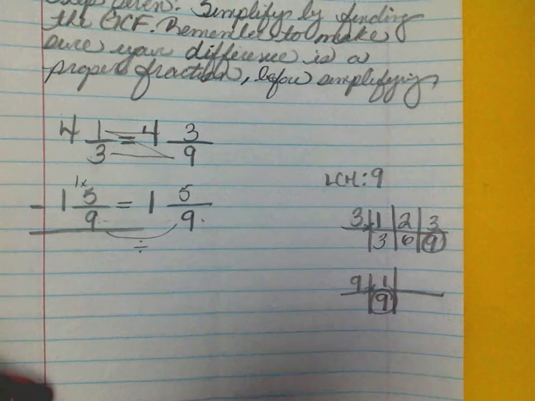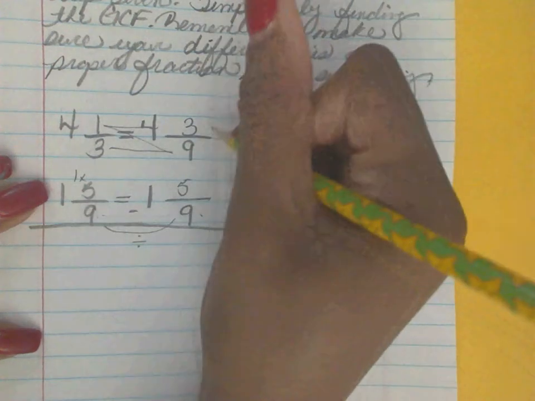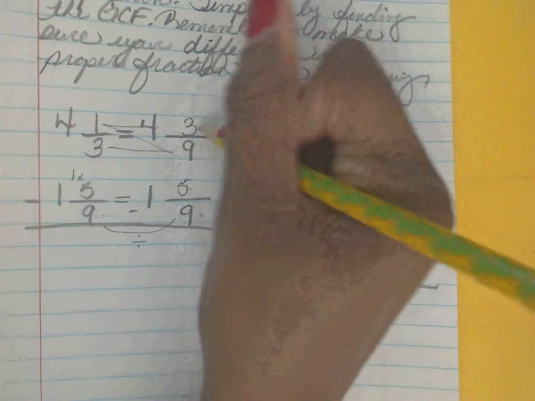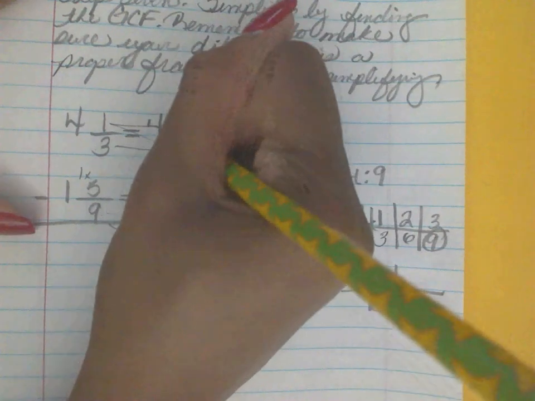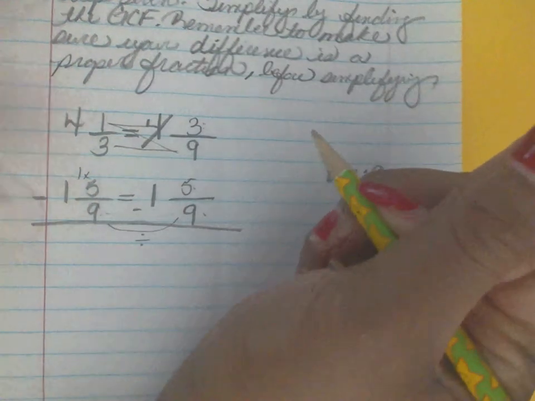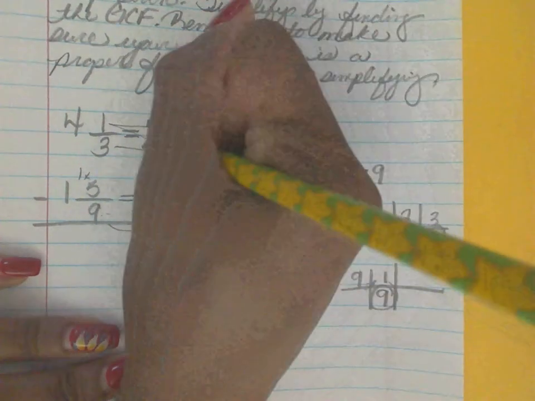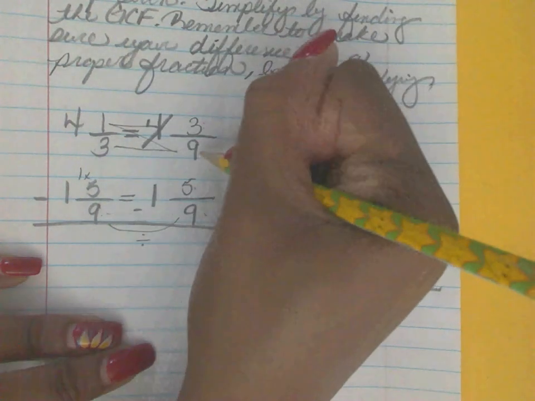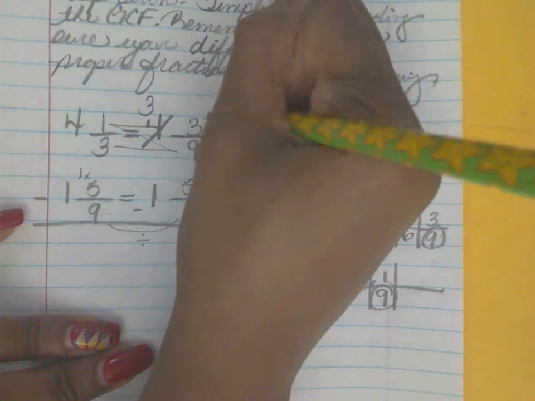When we subtract, we need to check. I must regroup because I cannot take 5 from 3. This 3 is too small, so I have to regroup. Where do I regroup from? The whole number. Do I take 1? No, I take 1 whole. 1 whole is a big difference. 1 whole is dealing with pieces. The number 1 deals with value. Okay, so I take 1 whole. How many is in that 1 whole? 9 out of 9. 9 pieces because of our denominator. So I change this to a 3, and I add 9 pieces because of my denominator. 9 plus 3 is 12.